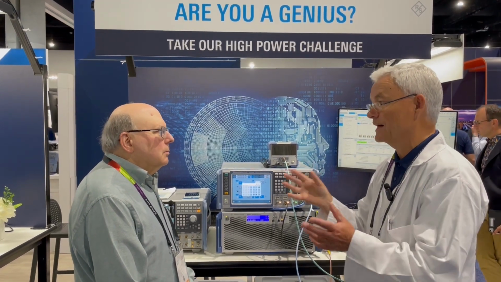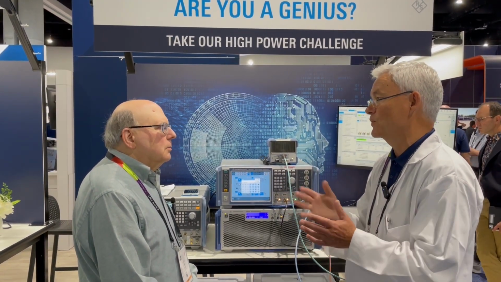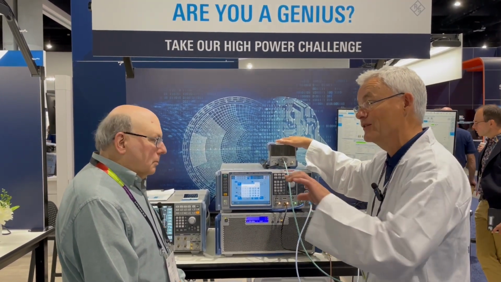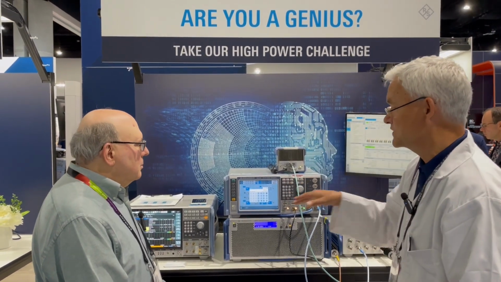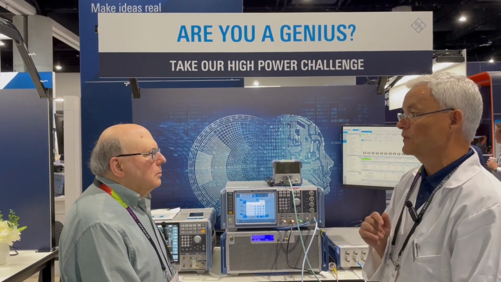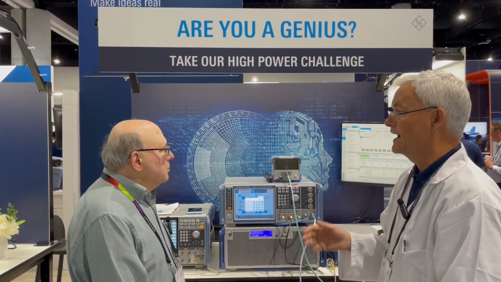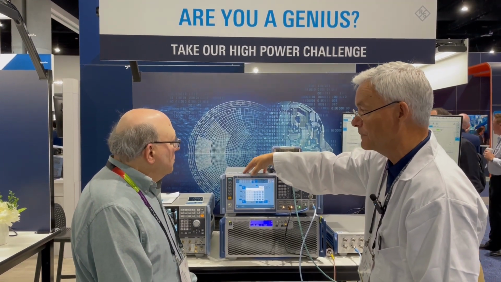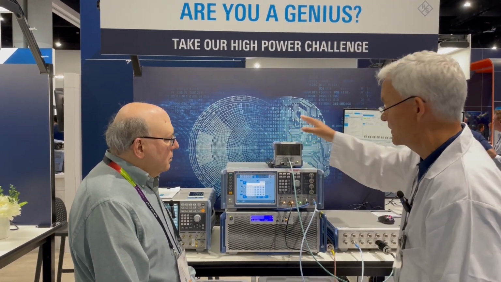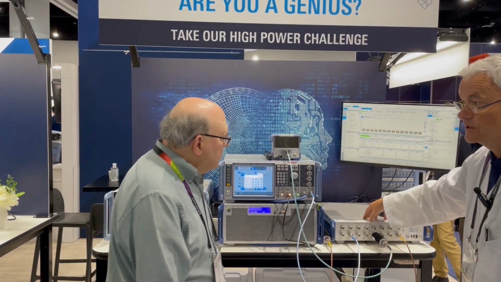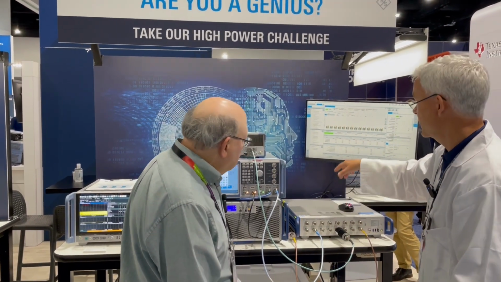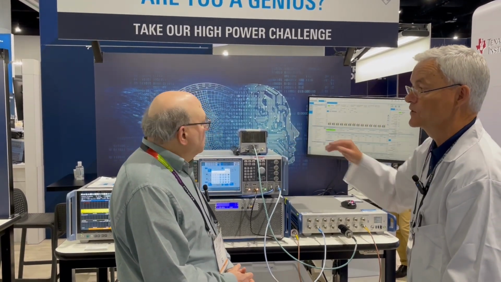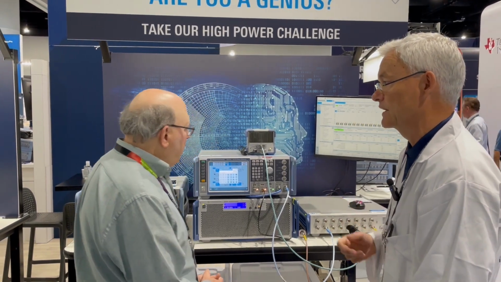But of course, guys who are in the amplifier business will know that EVM will be deteriorated if you add an additional amplifier into the signal chain. And this is where this setup comes into place. We wanted to show the people here at this Genius booth how they actually could measure the performance of a complete setup consisting of a signal generator, an amplifier, and last but not least, the analyzer. So this is a vector analyzer, which shows you the real EVM over the complete signal chain. So this is basically the challenge we talk about here.